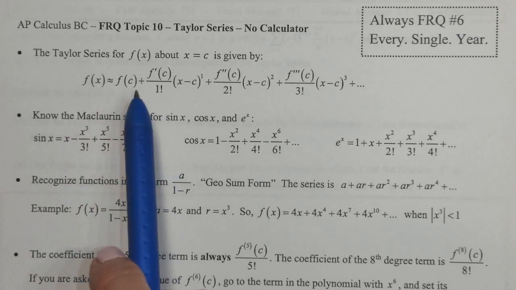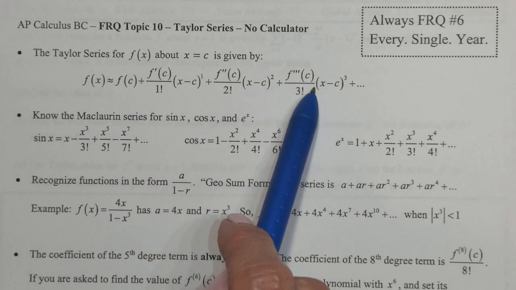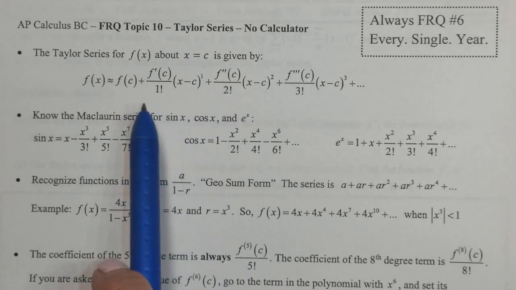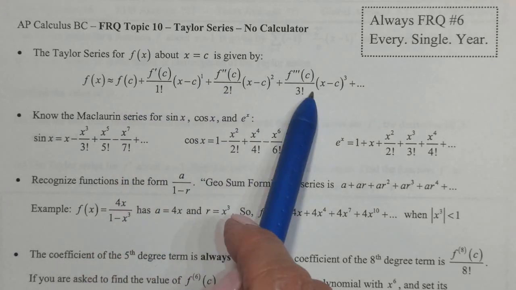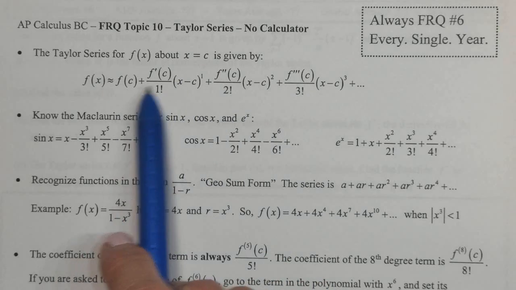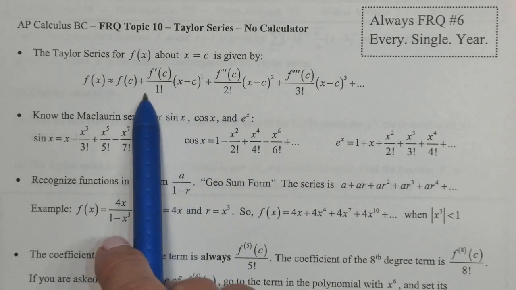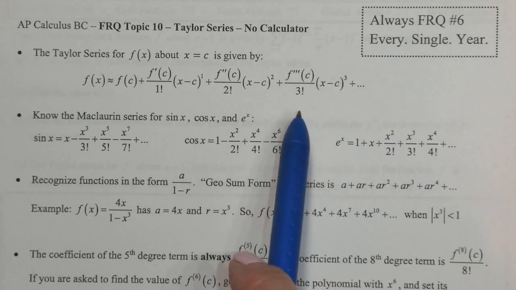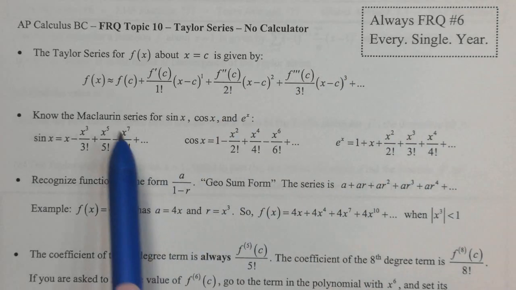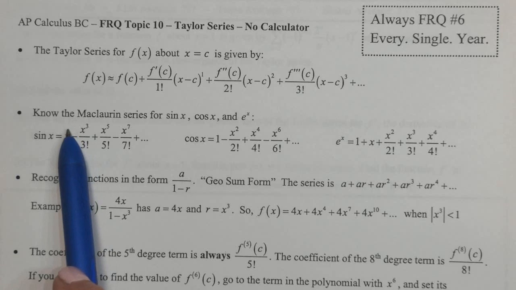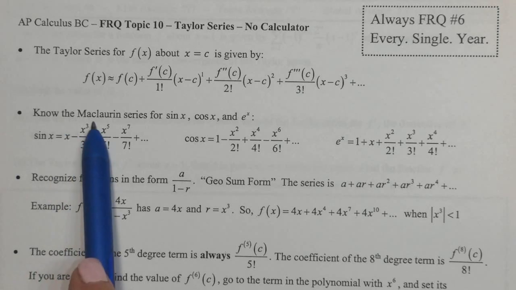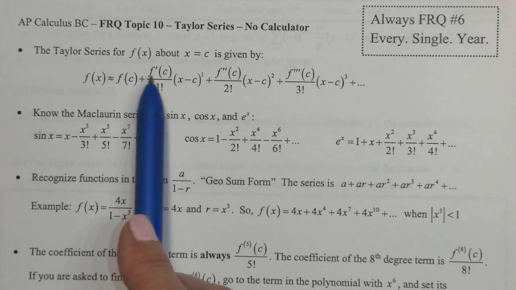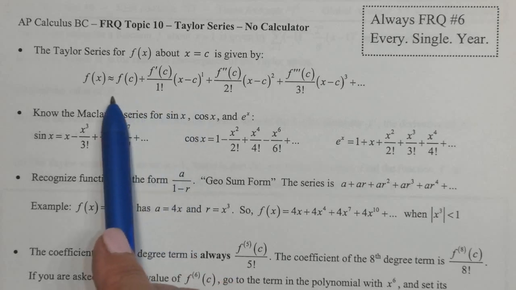Taylor series have this set format. A Taylor series is a power series in this format. Every Taylor series fits this. The powers are increasing as you go. All right, so know the Maclaurin series. A Maclaurin series is when C is 0.